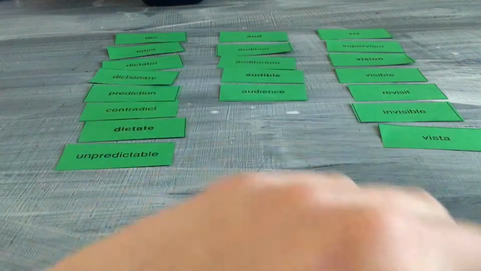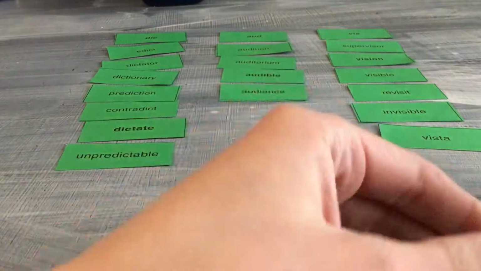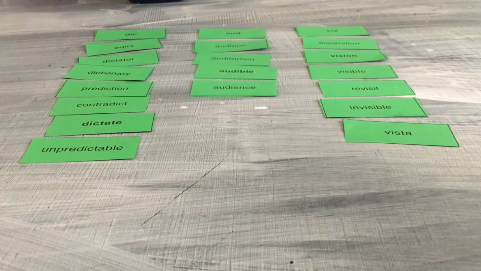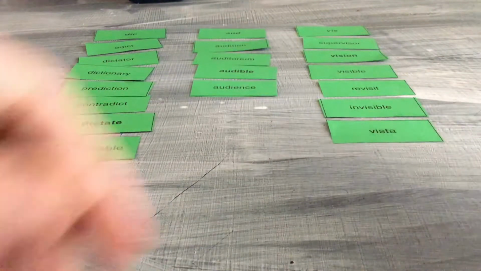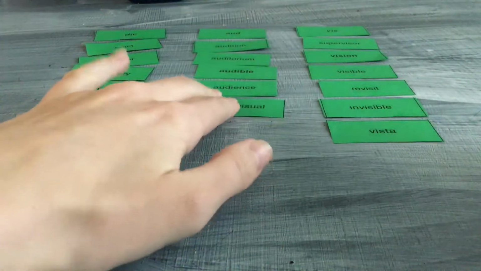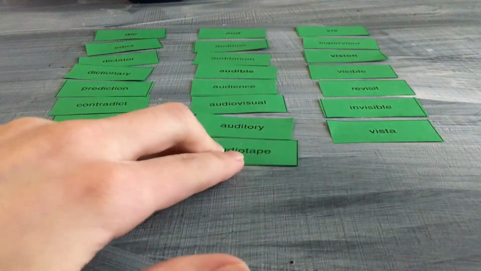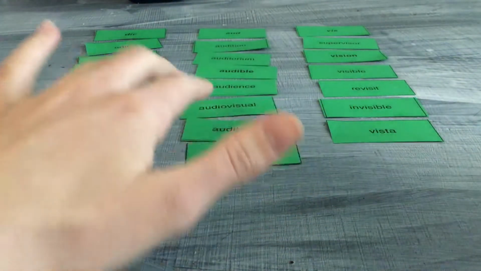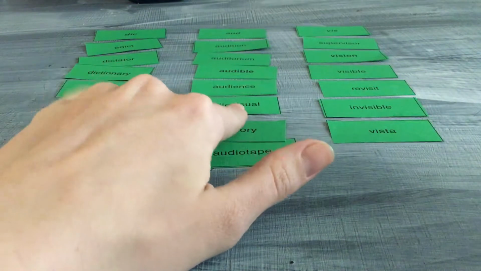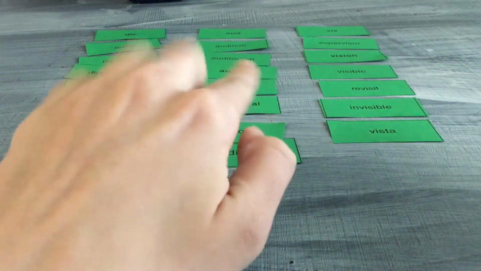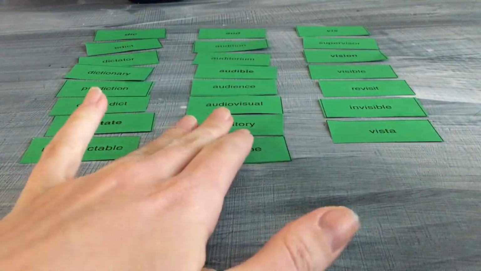audience. Also, if you don't understand some of the definitions even after looking them up, you can post on the post in Google Classroom for this week's words, and I can answer your questions. Audio visual, auditory, audio tape. Notice audio visual actually has both in it. It has VIS and audio, and that's because audio visual presentations are ones that use sound and images.